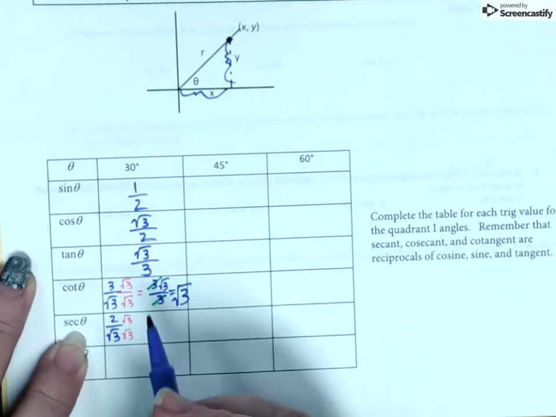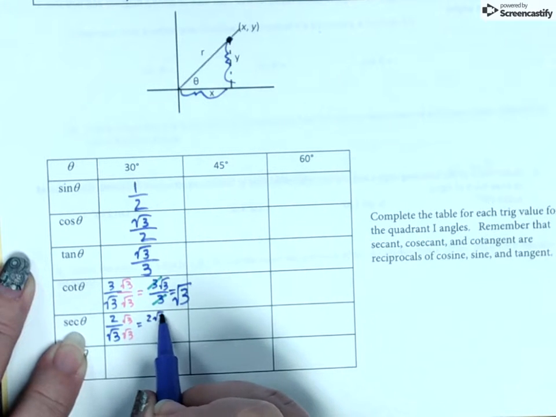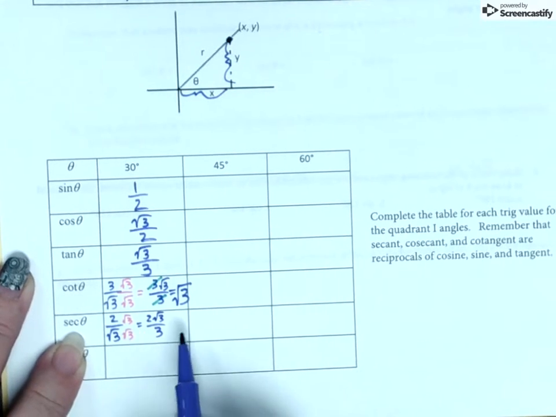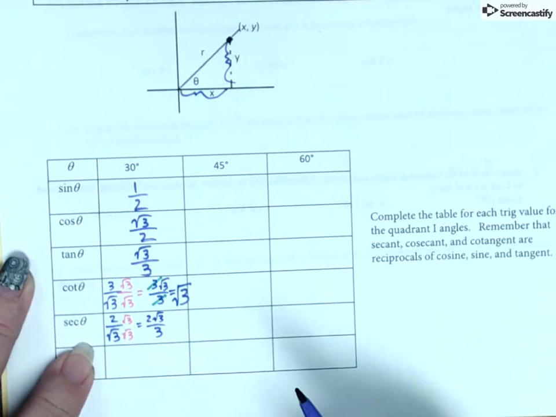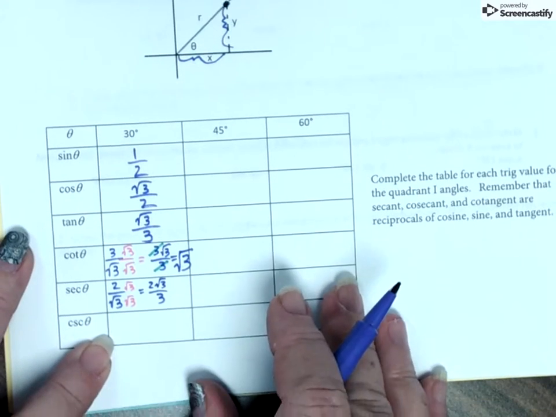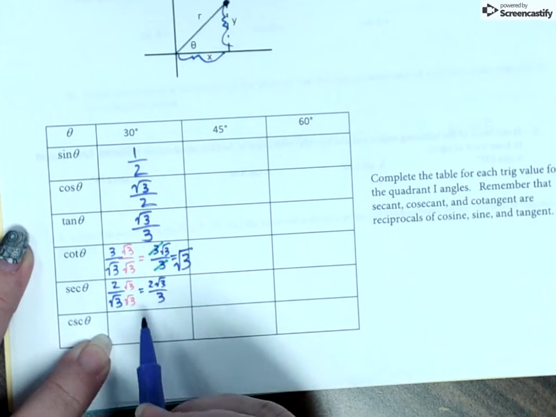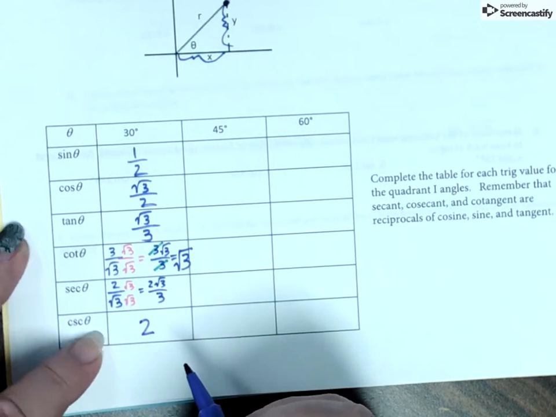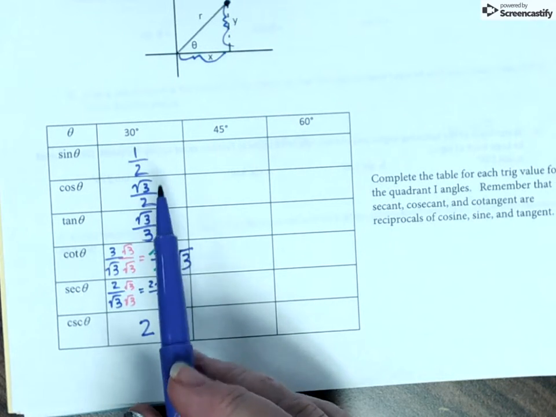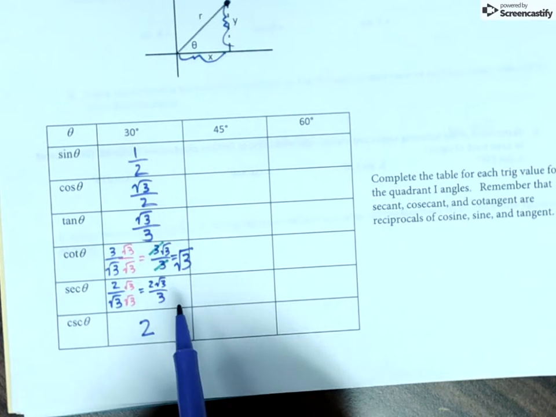That's going to give me 2 root 3 over 3. Now, there's nothing there I can mark out, so that is simplified. And then cosecant is the reciprocal of sine. Well, what's the reciprocal of 1/2? 2. So we have filled out the first column of our reference table, our reference chart, okay?